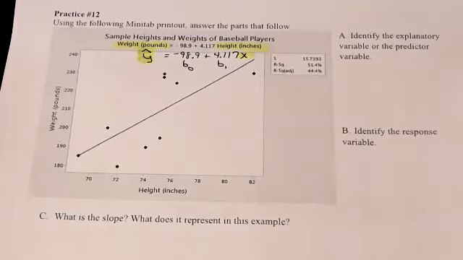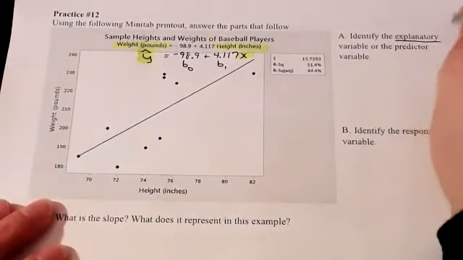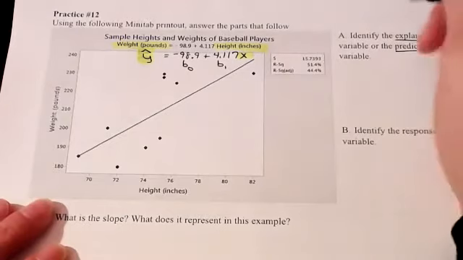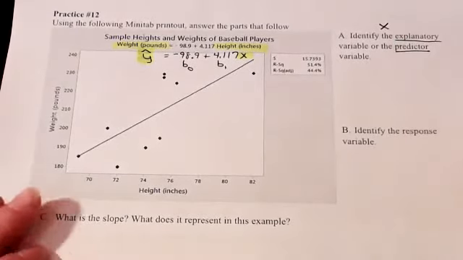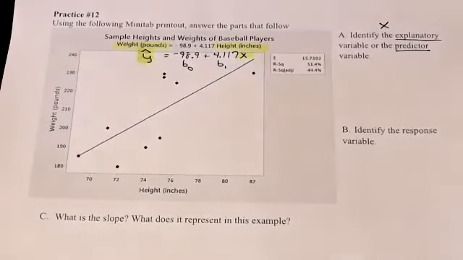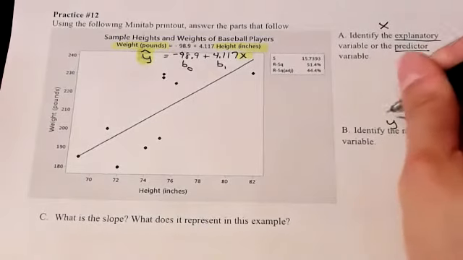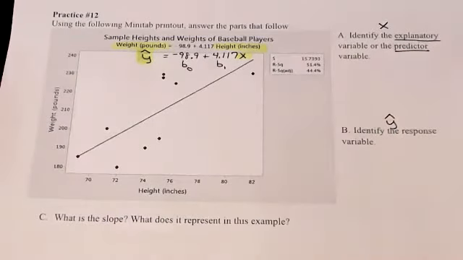So the weight, the weight. You were going to say the height. The explanatory variable or predictor variable is actually your x. Think of that as, if you know the height, you can predict the weight, right? And that's your response. The weight is the response because that's what it's equal to. So your response variable is your y hat.